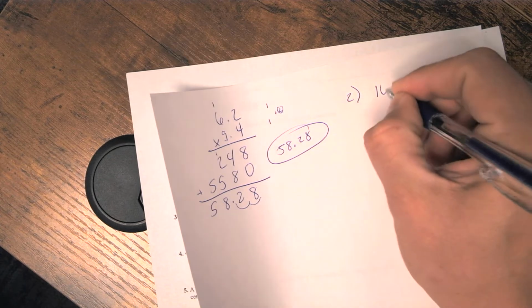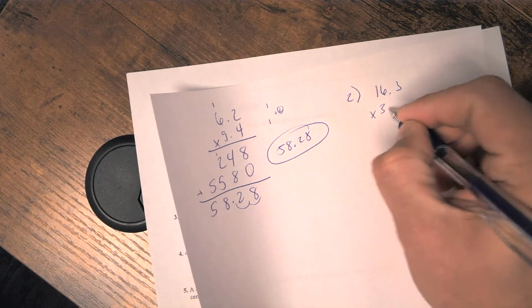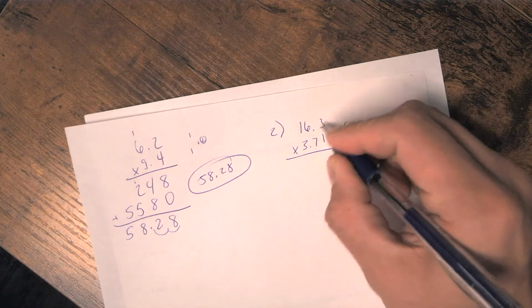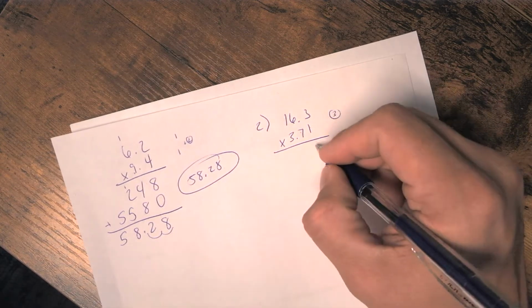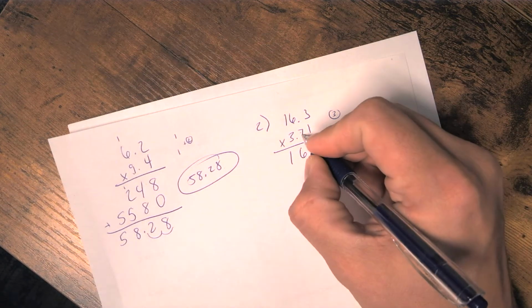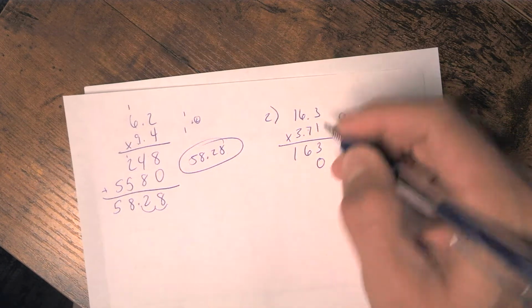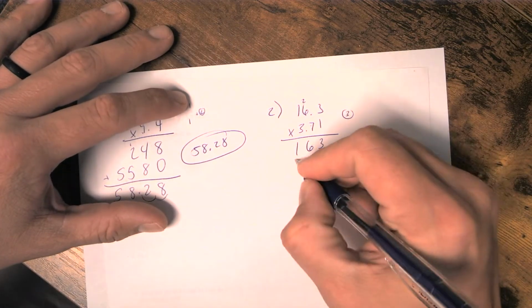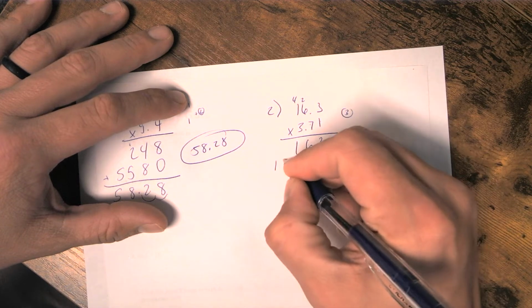Okay, number 2, more multiplication. So 16 3/10 times 3 7100ths. So at the end, we're going to have to move it 3 times. 1, 2, 3. So now we multiply. 3, 6, 1. Drop a 0. Jump to the 7 now. 7 times 3 is 21. 42, 44, and then 11.